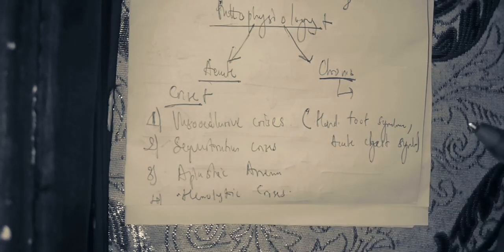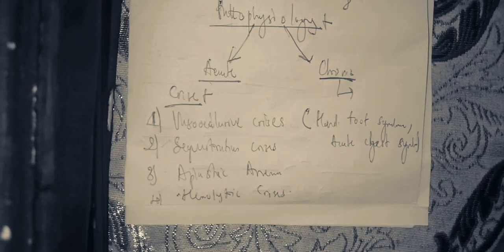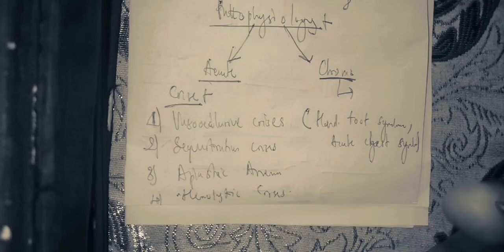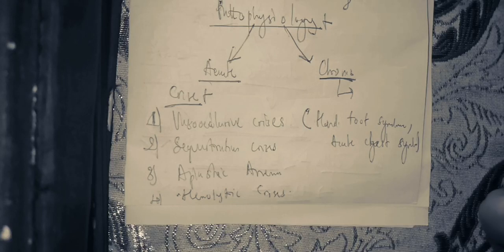Now, if you have sequestration crisis, the patient is going to complain of pain at the level of the right hypochondriac region. The patient generally becomes hypotensive because of mild hemorrhage and also sequestration of blood inside the spleen. On physical examination in sequestration crisis, the spleen is very enlarged.